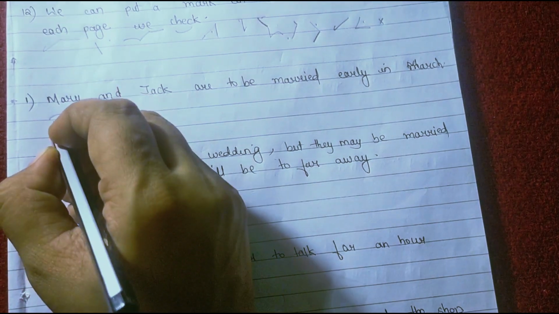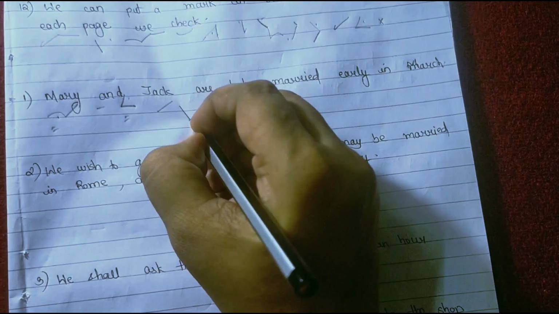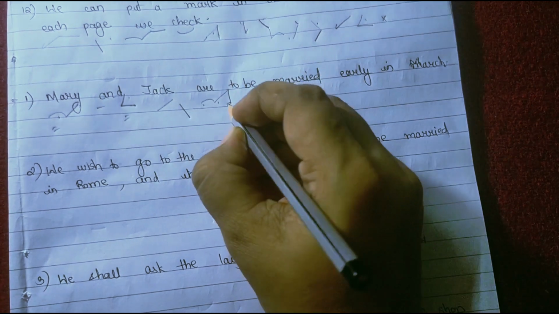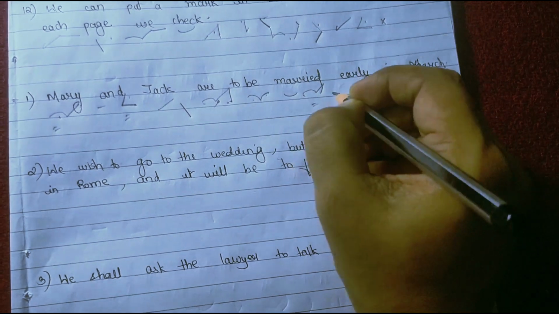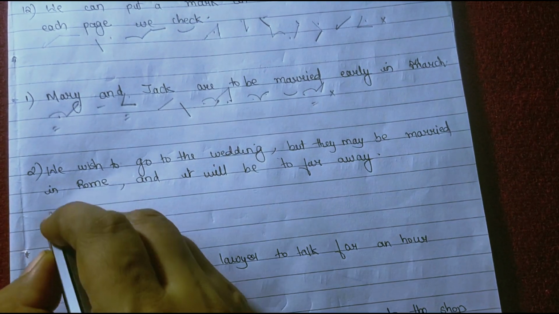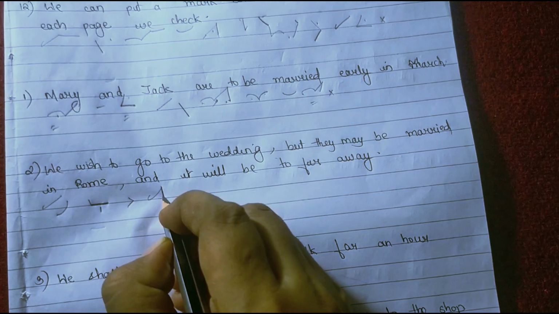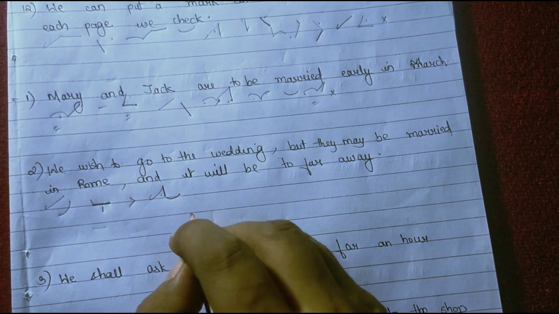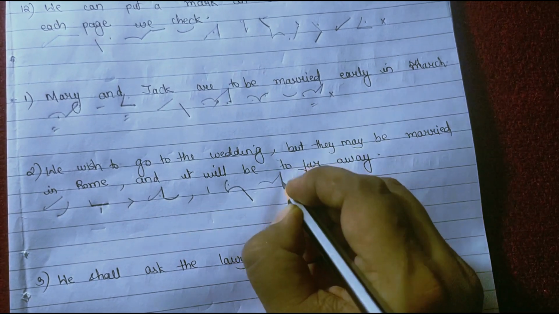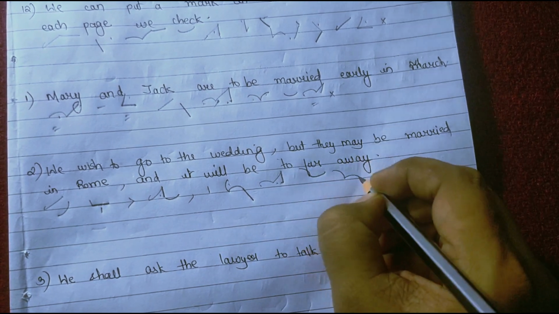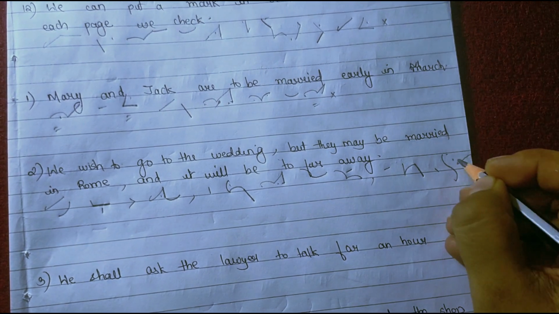Mary and Jack are to be married early in March. We wish to go to the wedding, but they may be married in Rome, and it will be too far away.